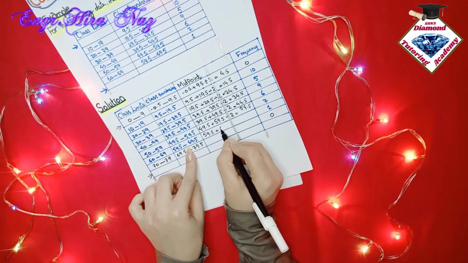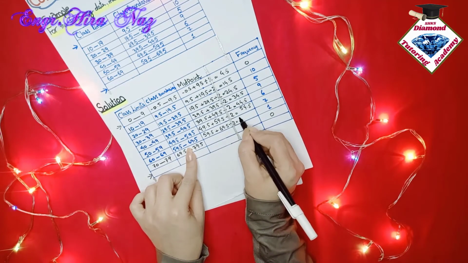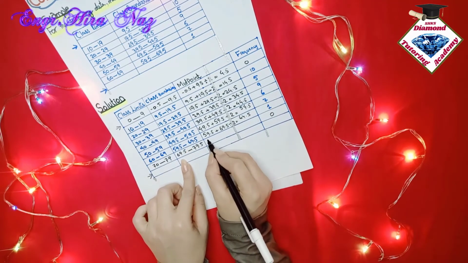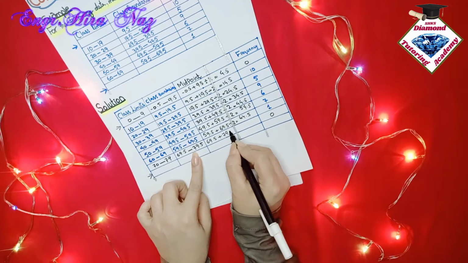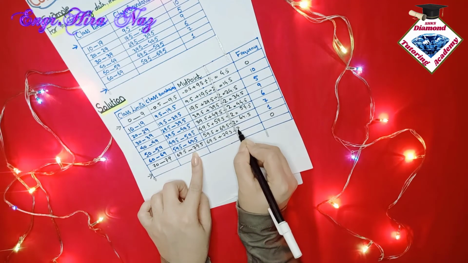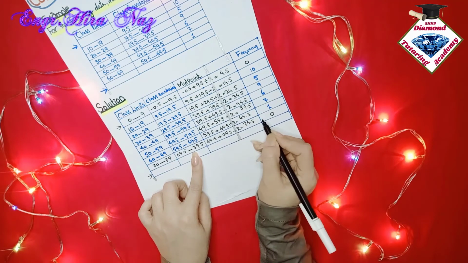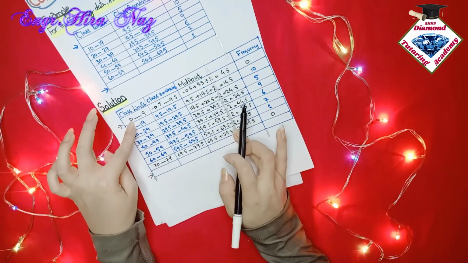59.5 plus 69.5, dividing them by 2 will get 64.5. And the last one is 69.5 plus 79.5, dividing them by 2 will get 74.5. By doing that, we are done with the distribution table.